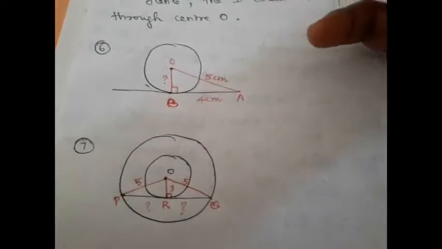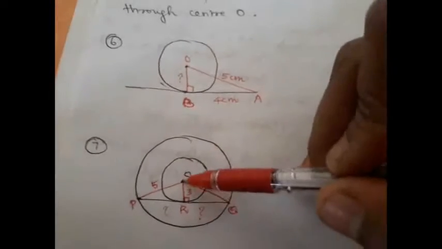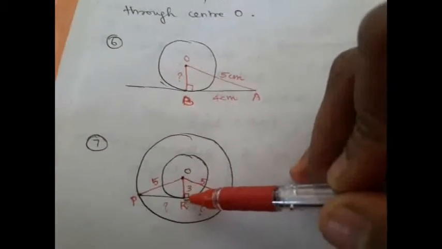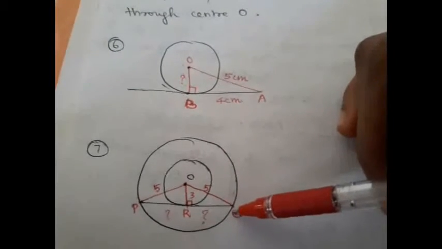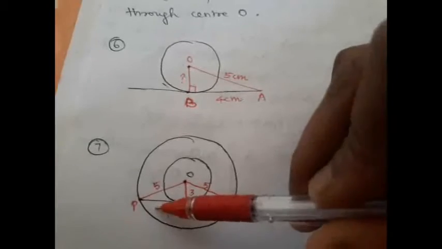So how can we find it? Again, in the same way, by applying Pythagoras theorem. Join OR, and we know OR is 3 cm, the radius of the smaller circle. OP and OQ are the radii of the bigger circle, which is 5 cm.